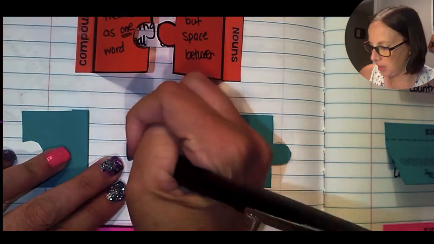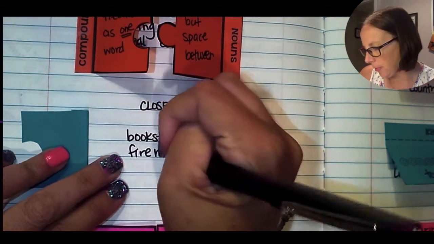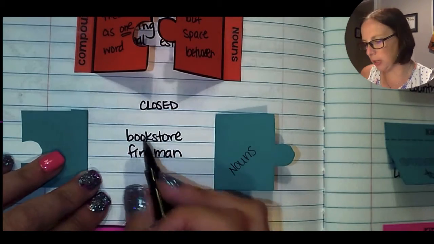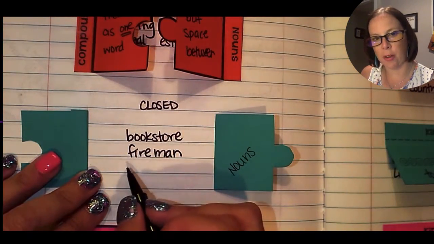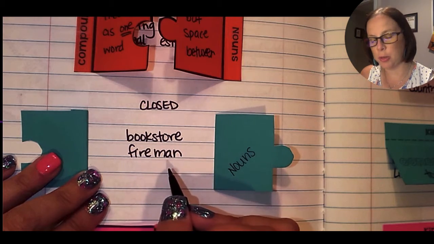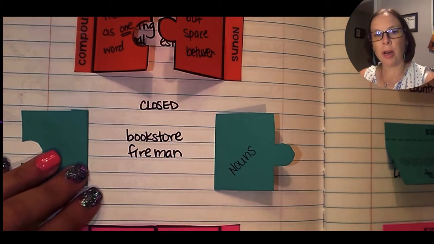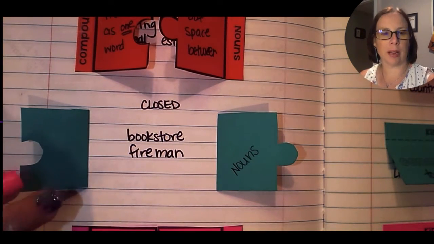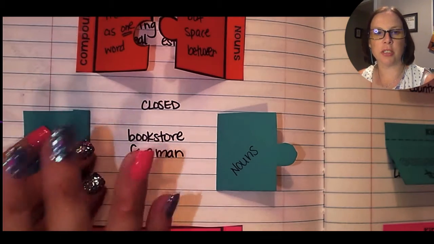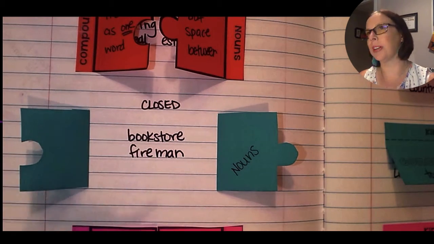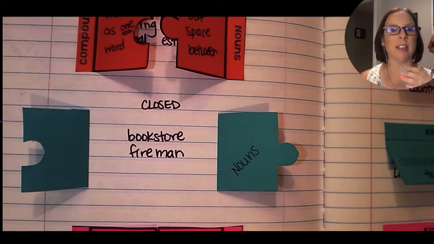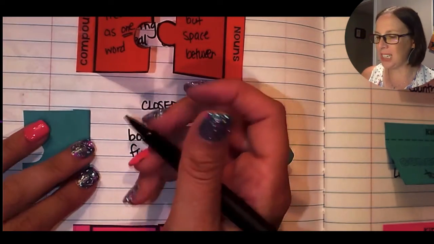You also have something like fireman. Technically book is its own word, store is its own word. They're just put together. Fire and man, 2 separate words, but they're put together to make one. And what I want you to understand is about language in general. The English language is always evolving. So things change.